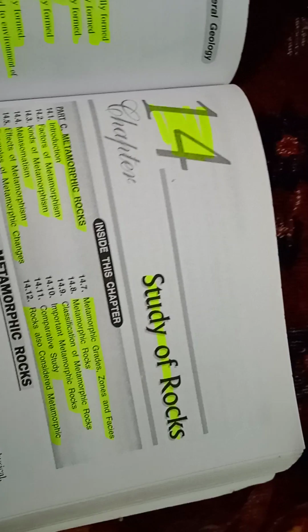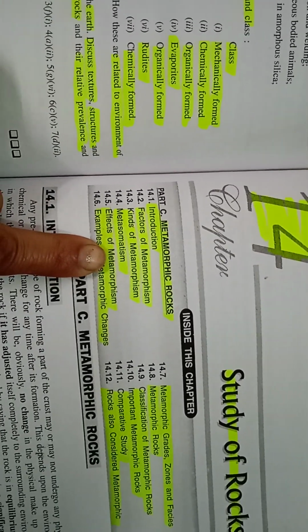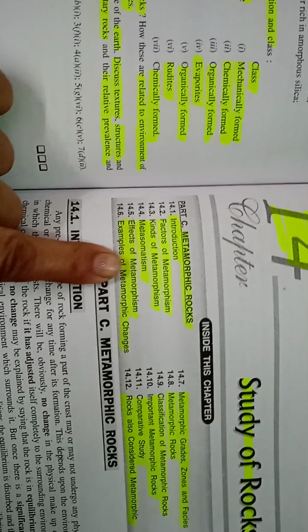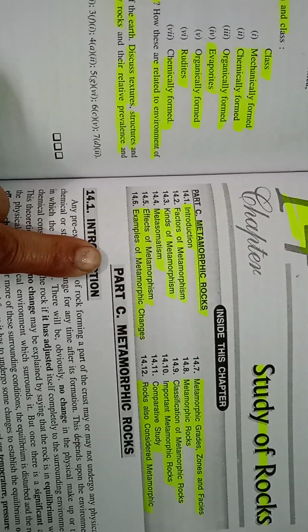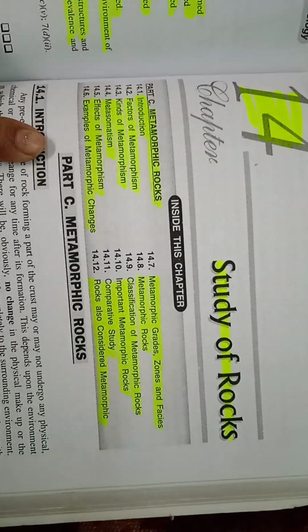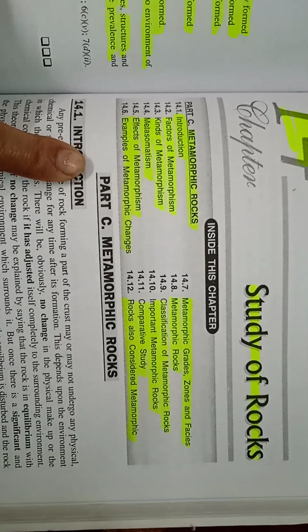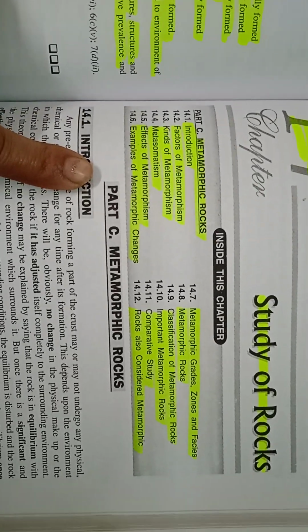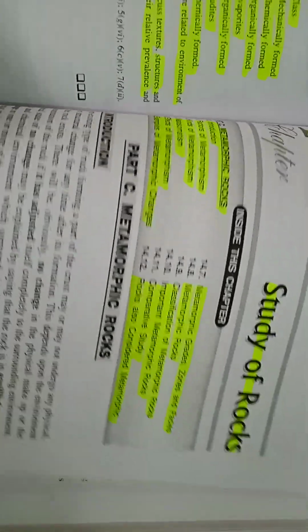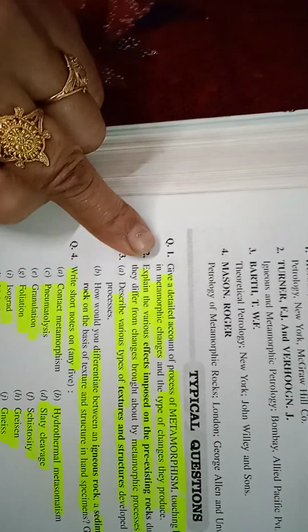Chapter 14, Study of Rock. Inside this metamorphic rock introduction: factors of metamorphism, kinds of metamorphism, metasomatism, effects of metamorphism, examples of metamorphic change and metamorphic grades, zones, phases, metamorphic rock, classification of metamorphic rocks, importance of metamorphic rock, comparative study, rocks also considered metamorphic. Typical questions here.